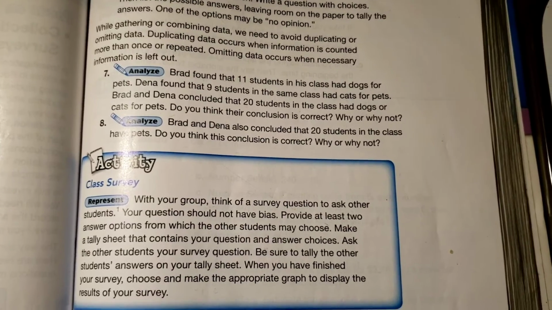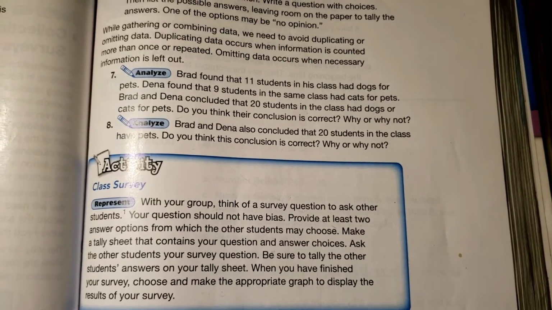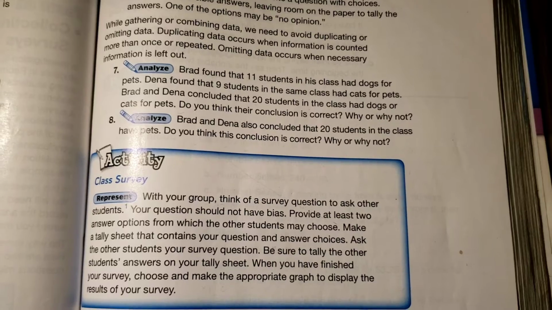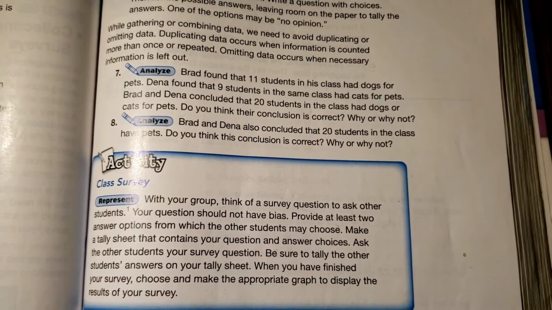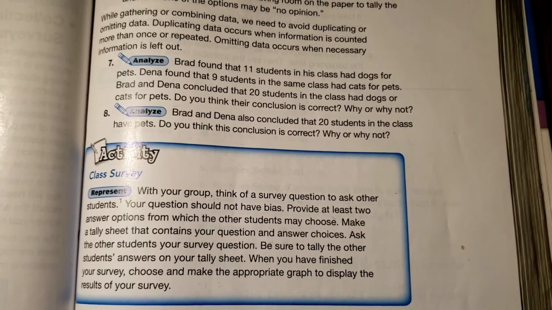Dina found that 9 students in the same class had cats for pets. Brad and Dina concluded that 20 students in the class had dogs or cats for pets. Do you think their conclusion is correct? Why or why not?